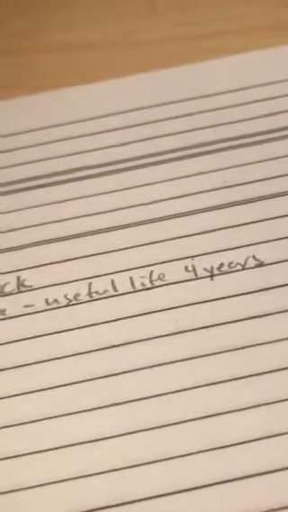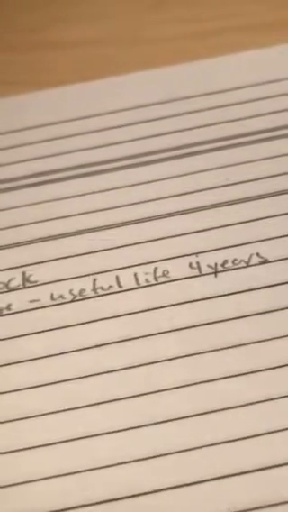Depreciation is the decline in value. Businesses like to take depreciation because it's an expense. It's an expense that they're allowed to record on a monthly basis or annual basis. And anytime a business records an expense, it decreases their profit, which in turn decreases their tax burden.